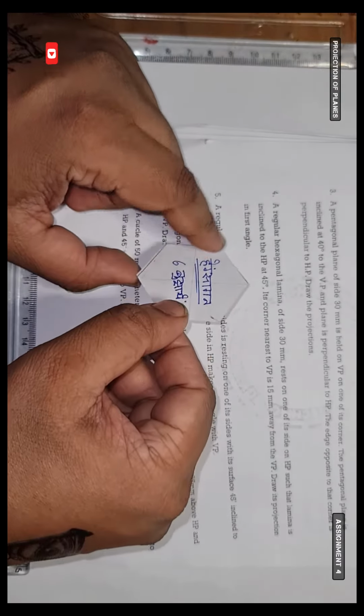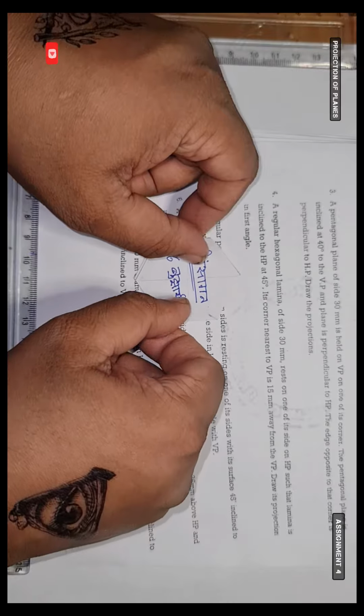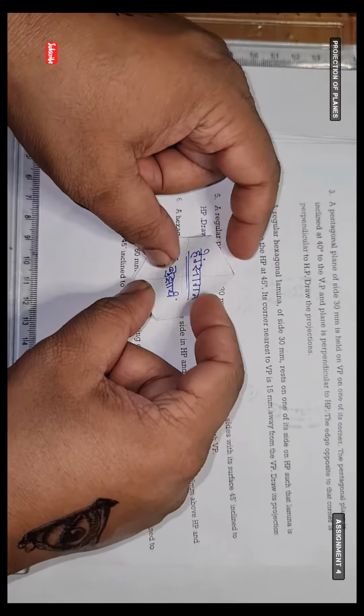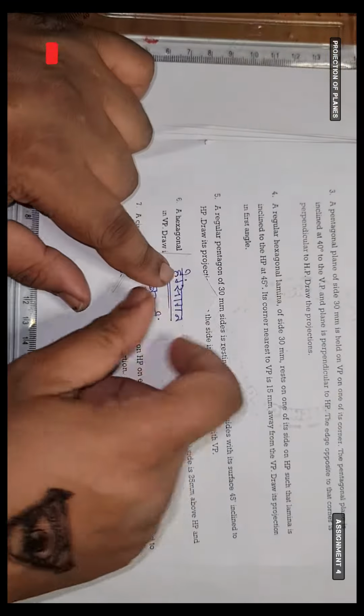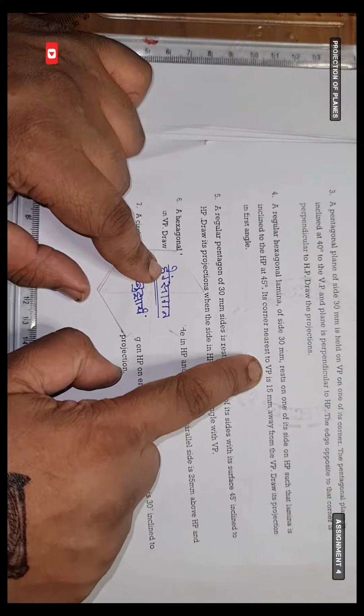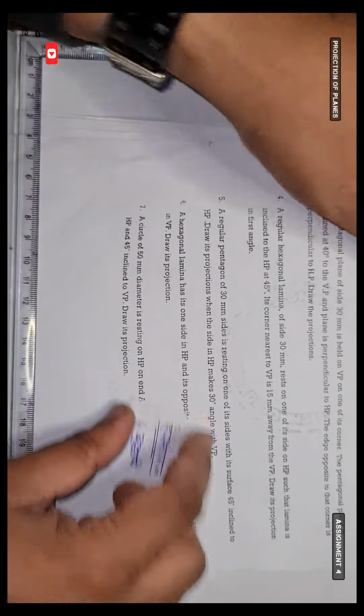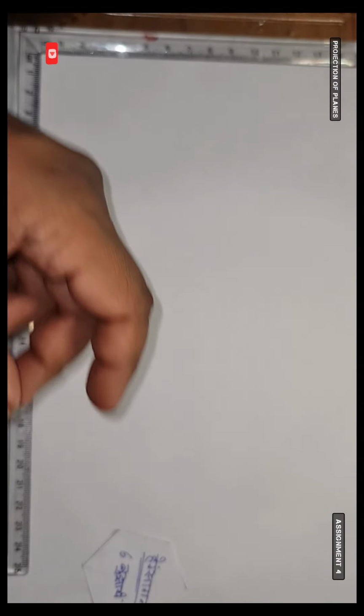So you have to make something like this first, then you lift it. It is also said that you need to keep one corner 15 mm away from VP.